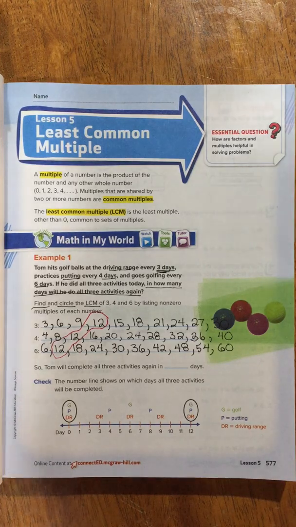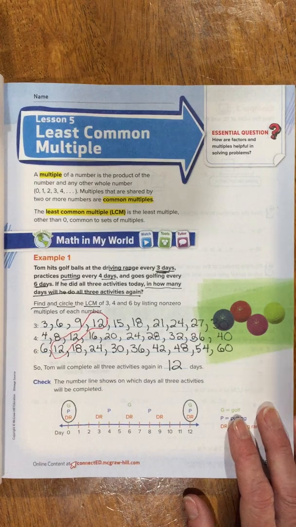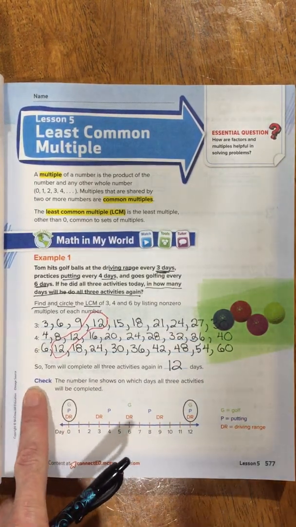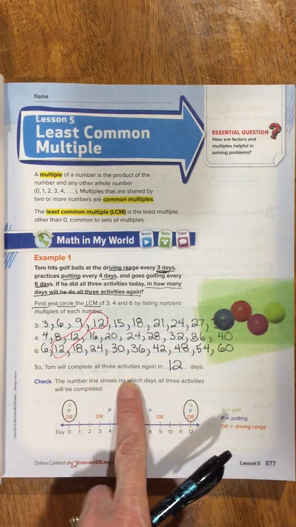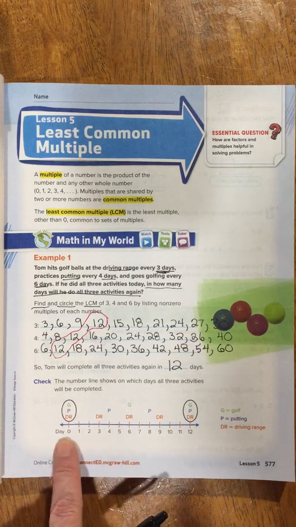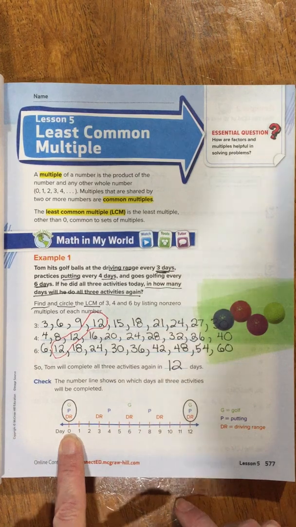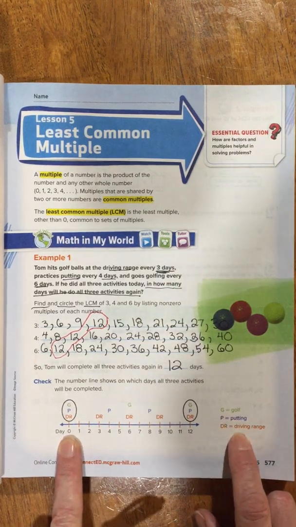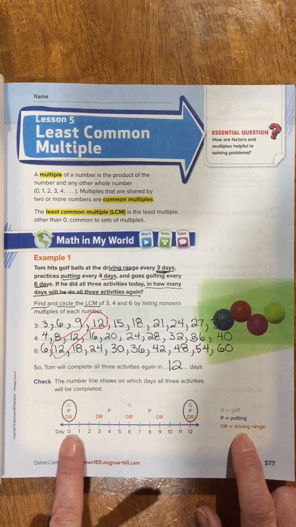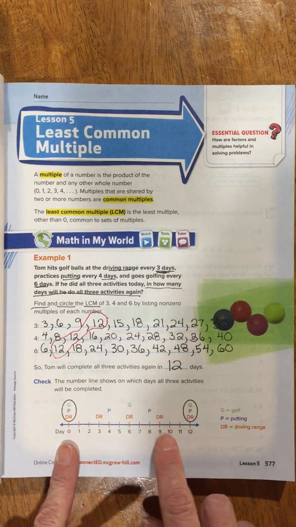That's not quite 2 weeks. So in 12 days, he will have another day where he does all 3 activities in one day. That's interesting. Check. The number line shows on which days all 3 activities will be completed. So this is another way of looking at it. He starts on day 0, today, doing golf, putting, and the driving range, all on day 0. And then they laid it out. The driving range was every 3 days.